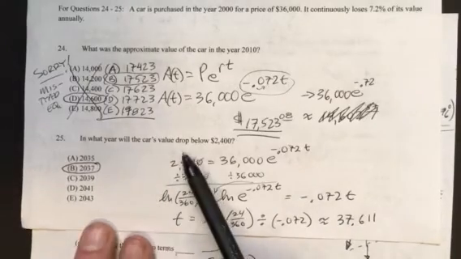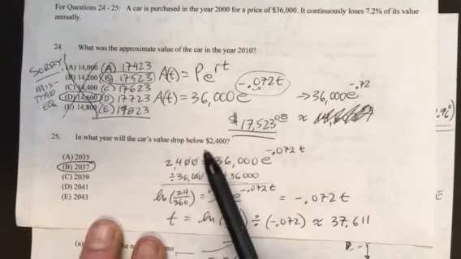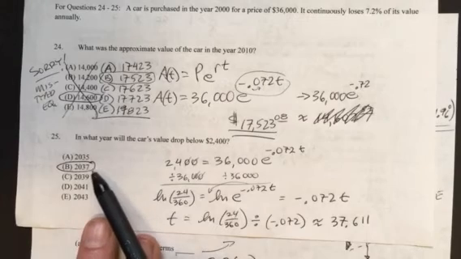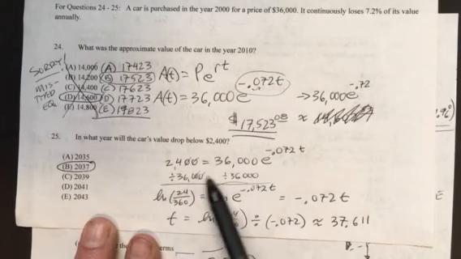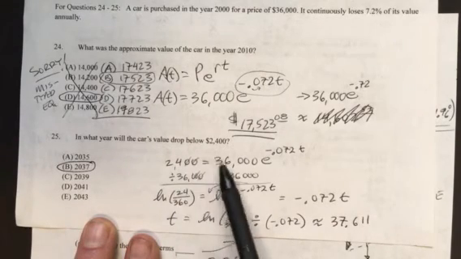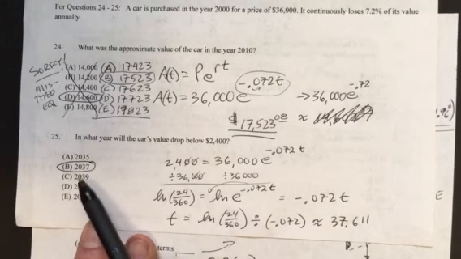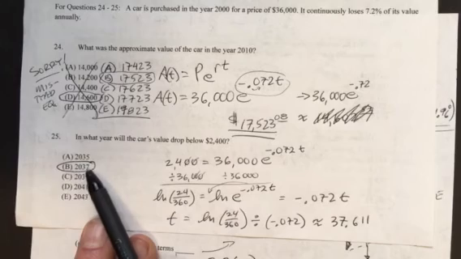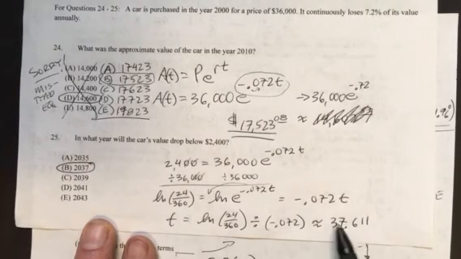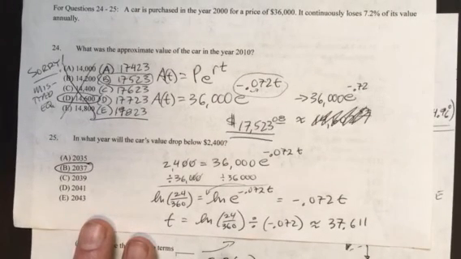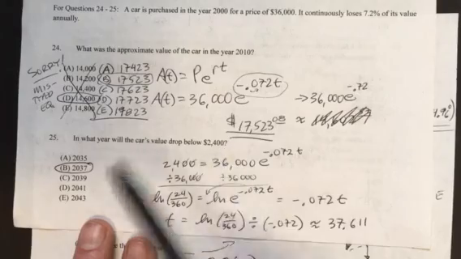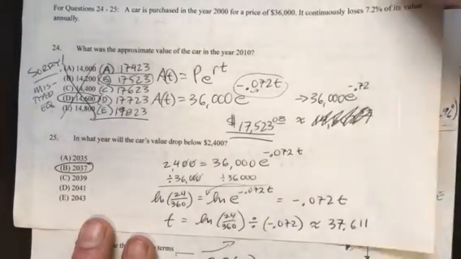In what year will the car's value drop before 2,400? I think this one is correct. If you do this math and work backwards from your original setup, 2,400, you get 37 years. So in the year 2037, you'll get to about 6 months of the way along, and you'll be at that value. So final multiple choice answer is B.